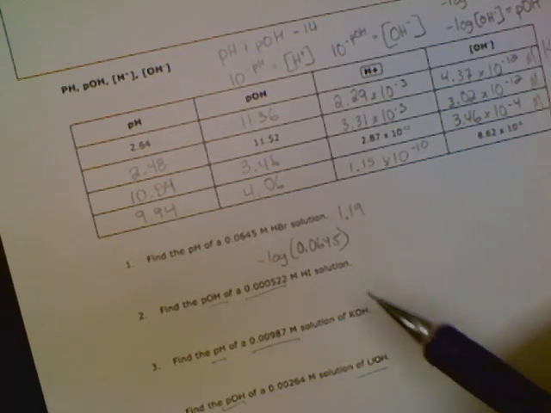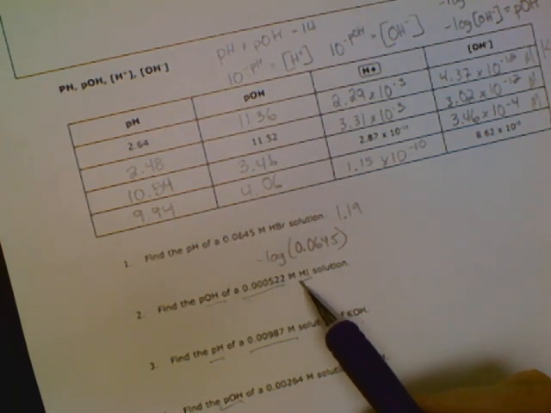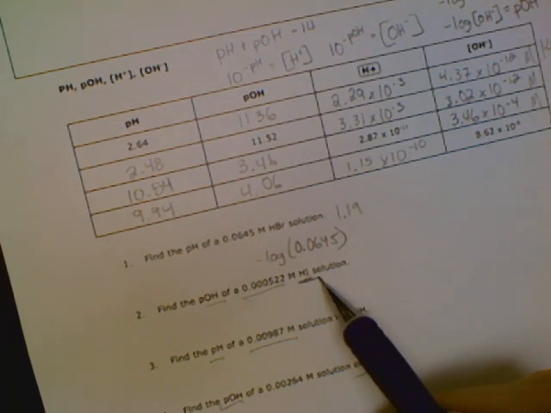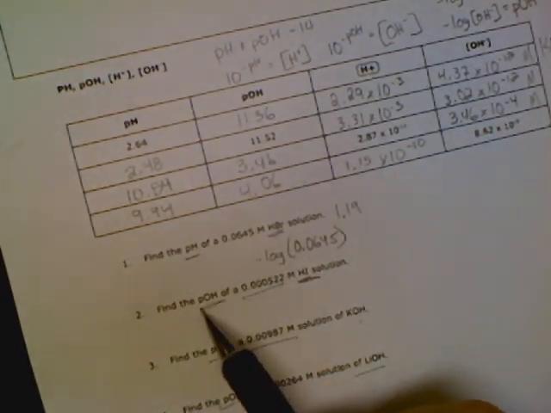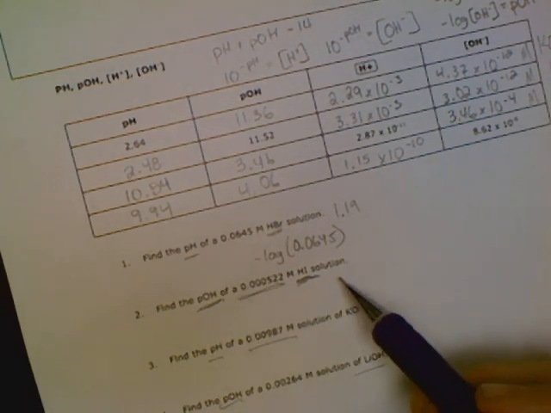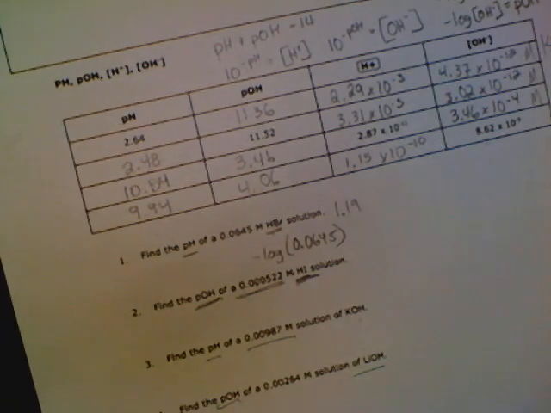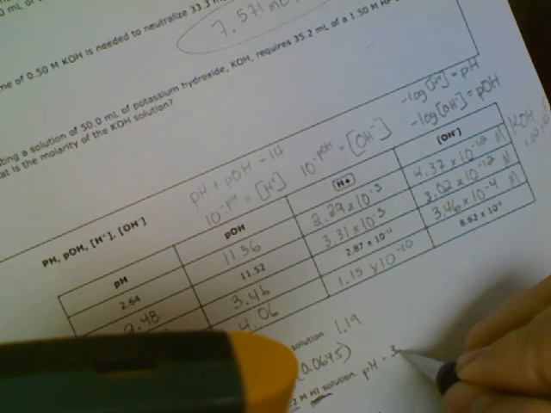So now they want to give me the pOH of a, but they've given me the acid. Sneaky devils. Here they asked me the pH and they gave me the acid. Here they asked me for a pOH and they gave me the acid. So what I'm going to calculate first is a pH. So negative log of 0.000522 is 3.28. pH equals 3.28.